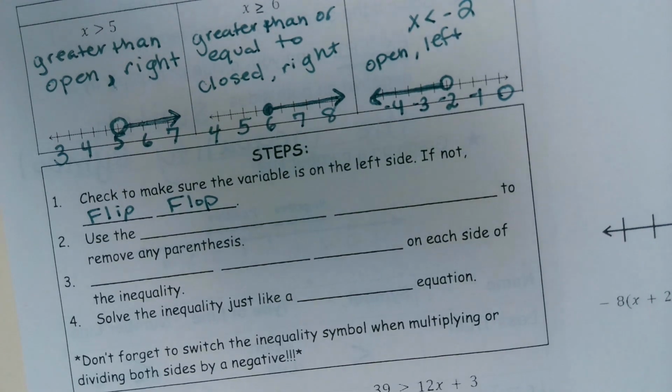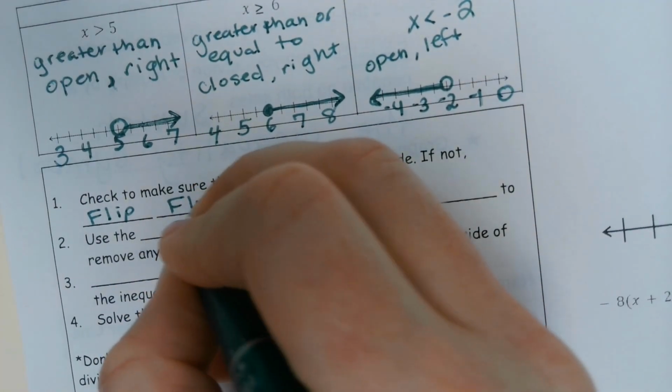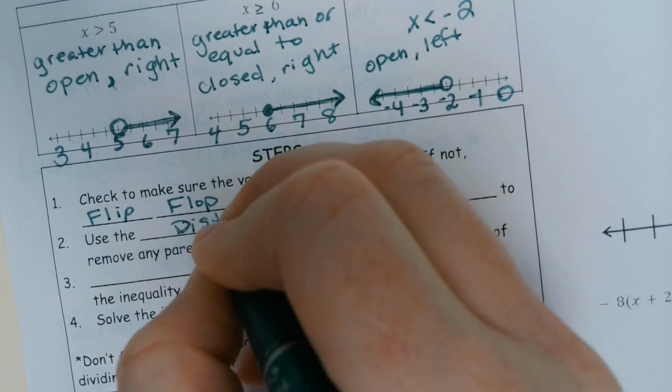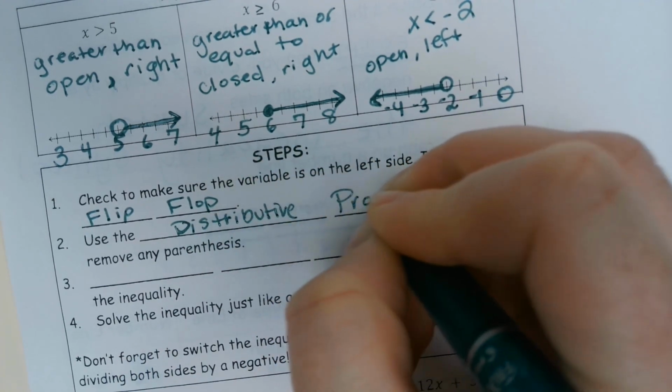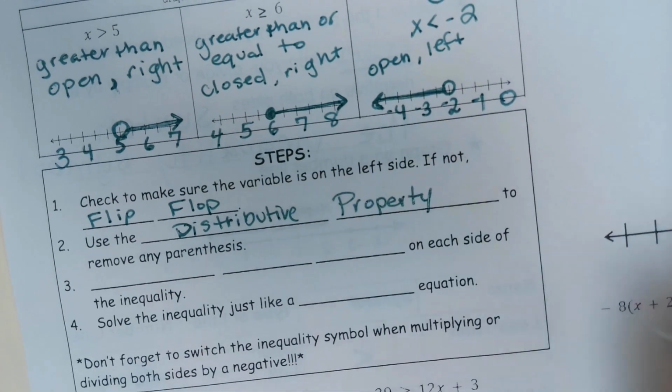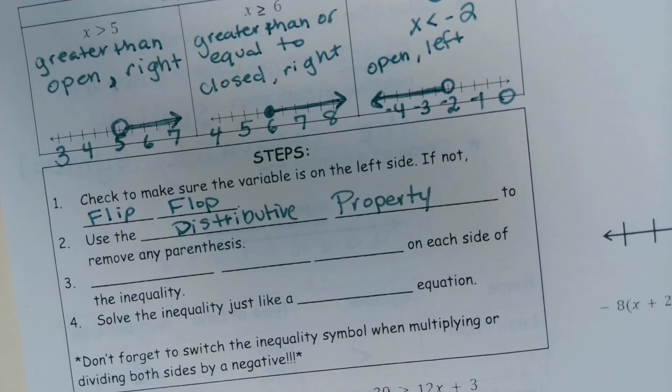The next thing will be to use the distributive property to remove any parentheses.